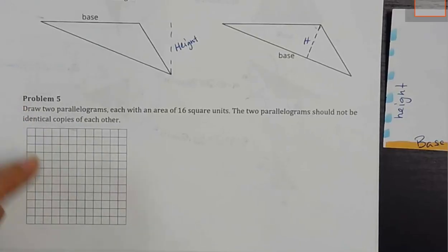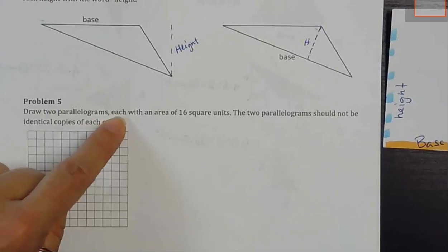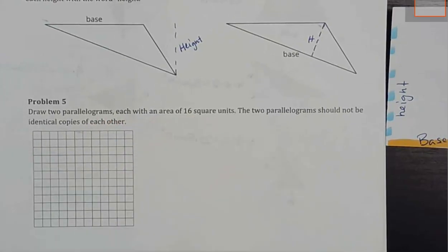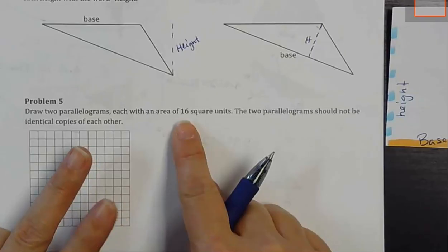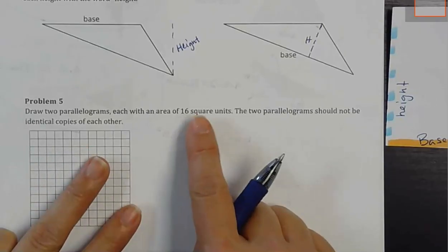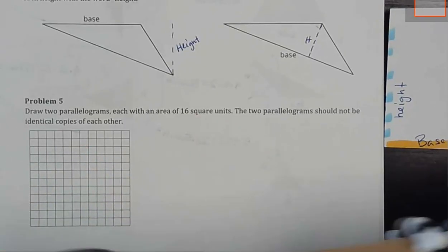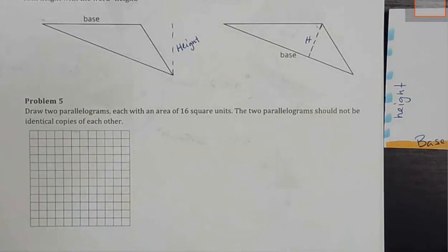Problem number 5. Draw 2 parallelograms, each with an area of 16 square units. The 2 parallelograms should not be identical copies of each other. So to draw a parallelogram, I need to know what my base and my height is. If the area is 16, I need to find 2 numbers that I could multiply together to get the area of 16. And remember, in our notes, we have this multiplication table.